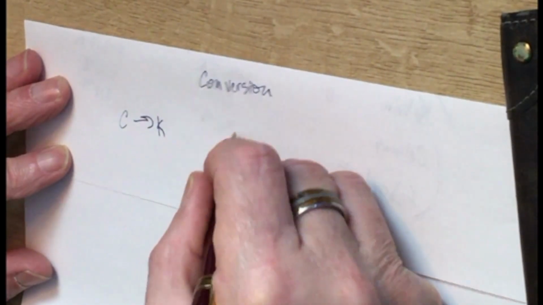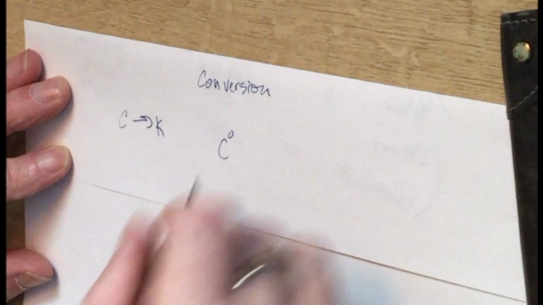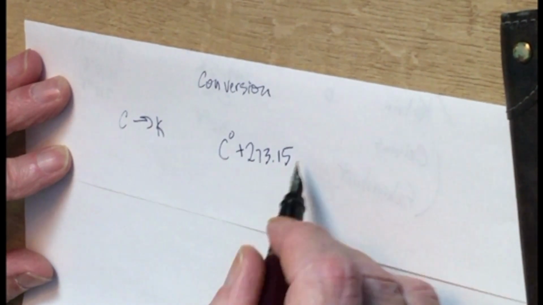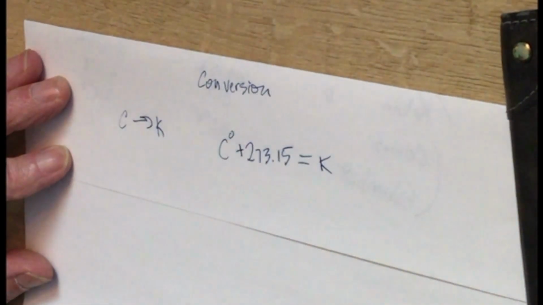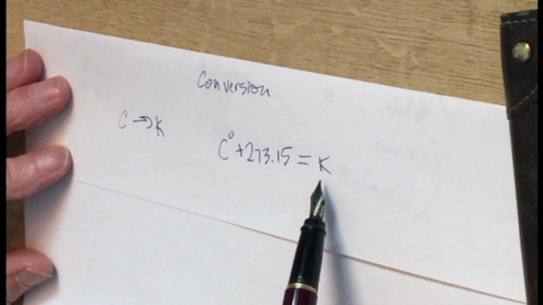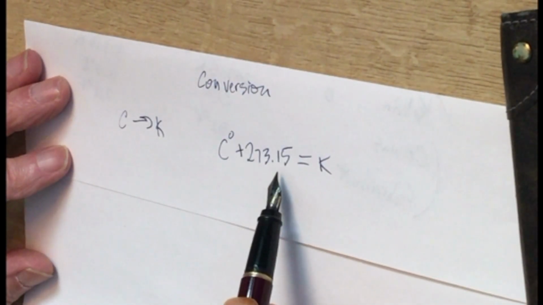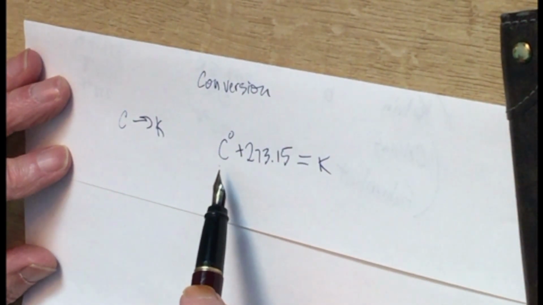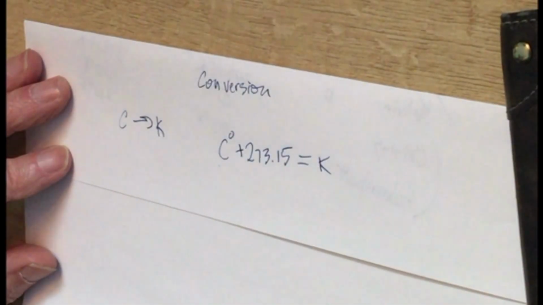You take the degrees Celsius and add 273.15, and that will equal Kelvin. Likewise, if you have Kelvin, you subtract 273.15 and you get the temperature in Celsius. Now remember, this is Celsius, not centigrade. Centigrade just means 100 increments. Celsius is the actual scale.